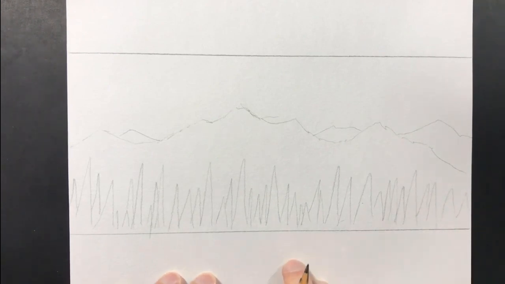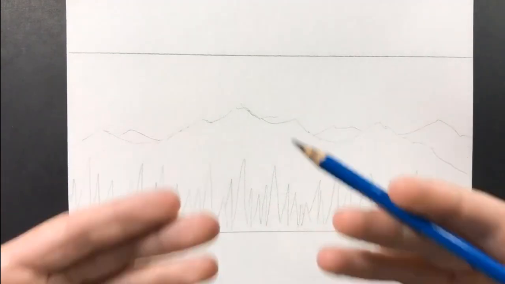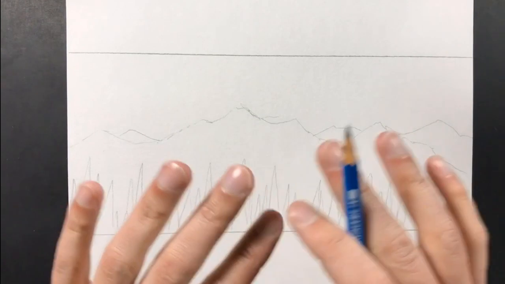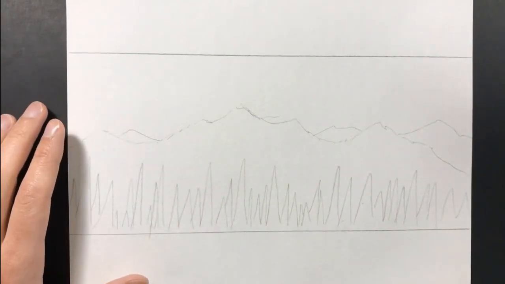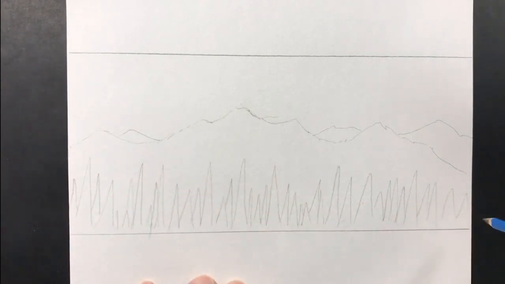Alright, so next what I want to do is start with my foreground. So my foreground is whatever is closest to me. And this is going to be the darkest thing on my image because it's the closest. The further away things get, remember, they get lighter. And so this will be our tree line right here.